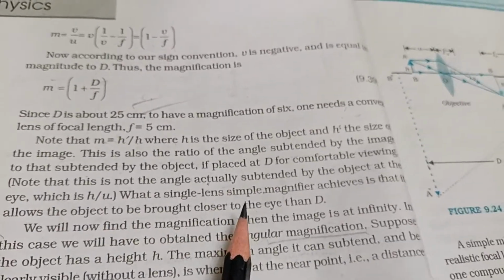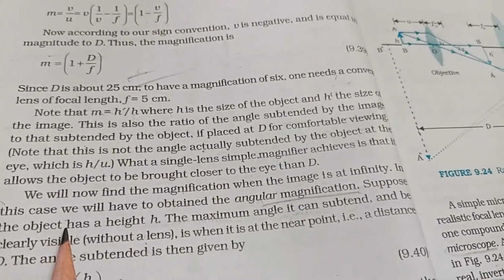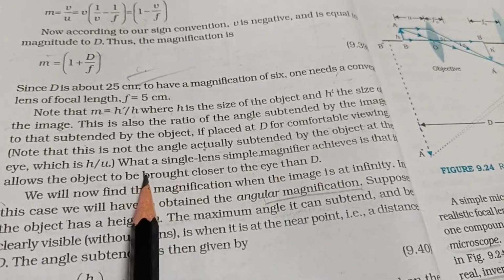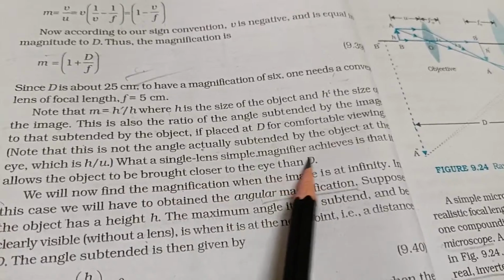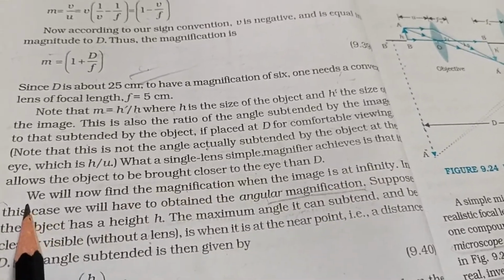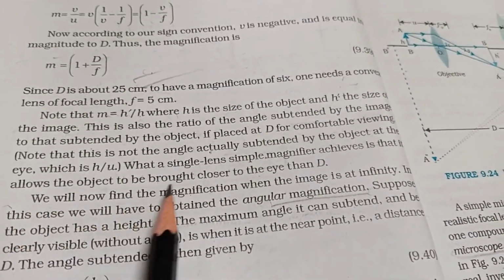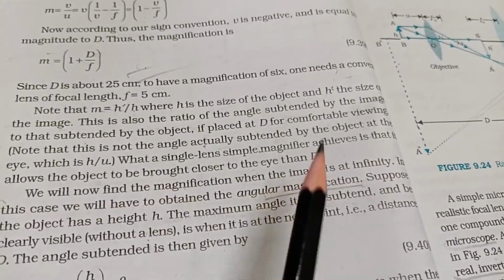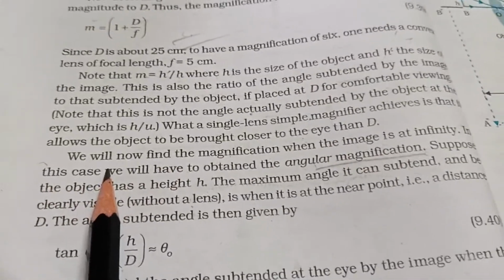And so next one is, a simple magnifier is useful in that it allows the object to be brought closer to the eye than D. Continue.